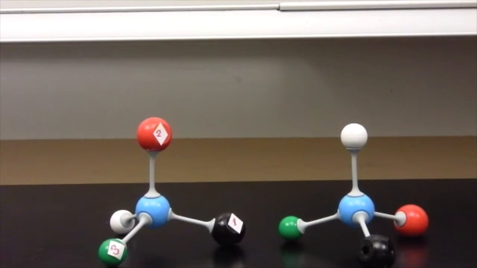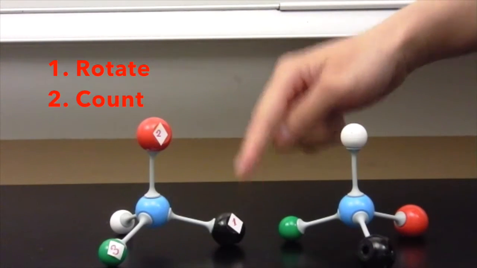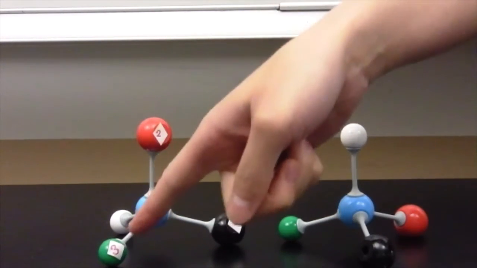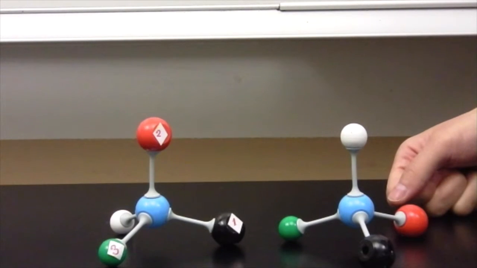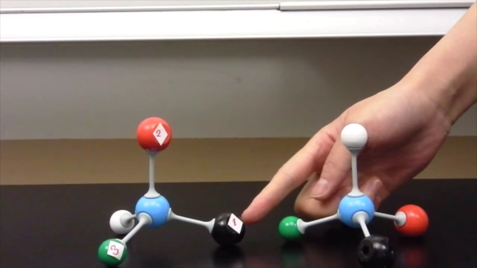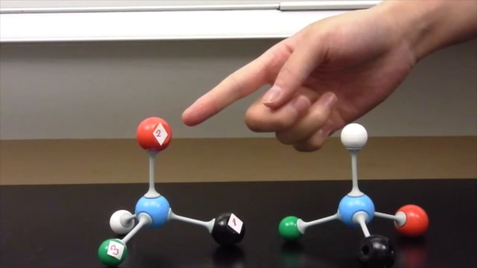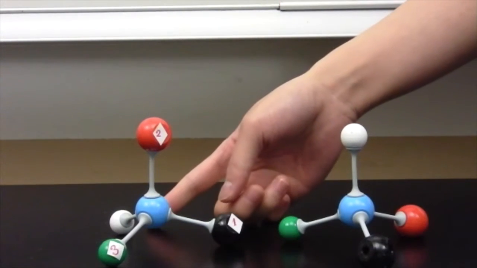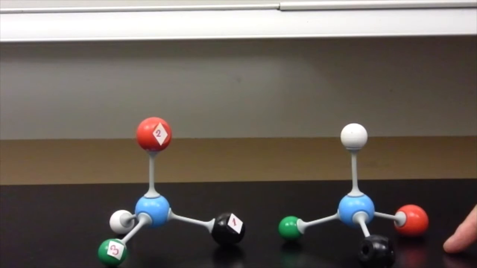In order to know which one is R, which one is S, we have two steps: to rotate and to count. Before we rotate, as you can see from here, we have the numbers assigned to the functional groups, 1, 2, and 3. These numbers are assigned based on the functional group's molecular weight. By that we mean the heaviest functional group gets the number 1, the second heaviest gets number 2, the third heaviest gets number 3, and the lightest gets the number 4. The same for this molecule.